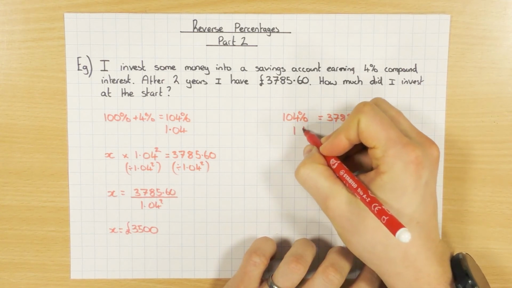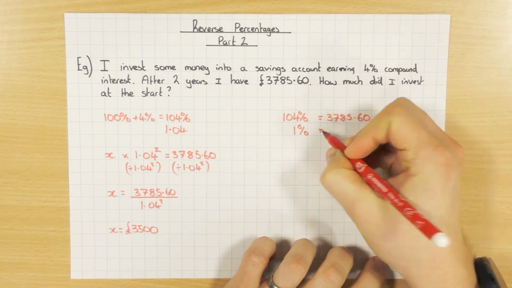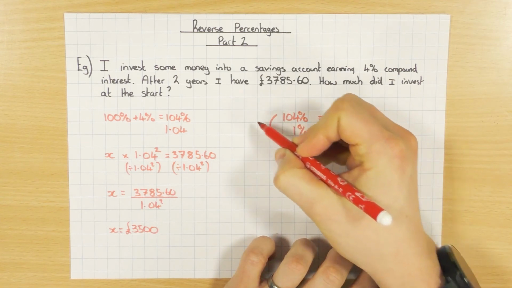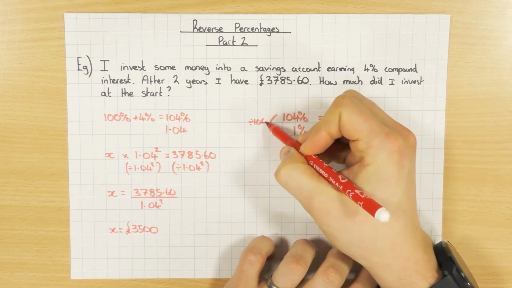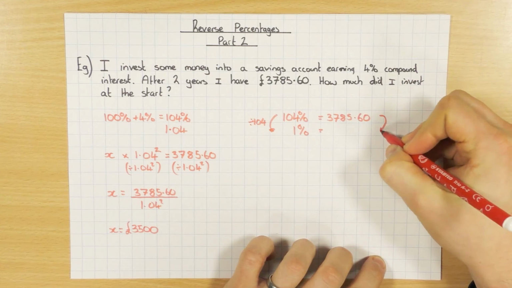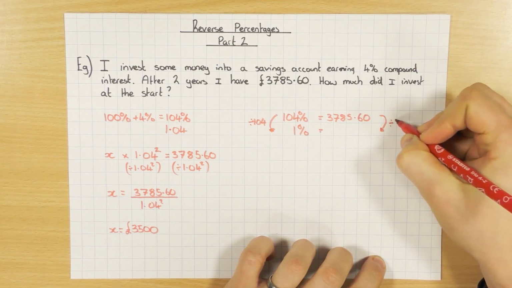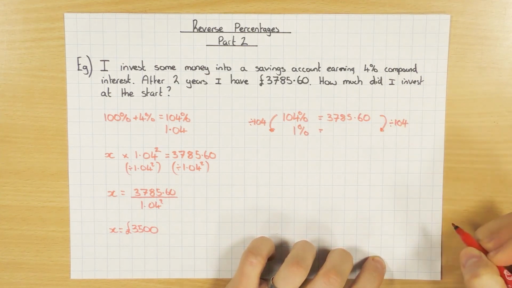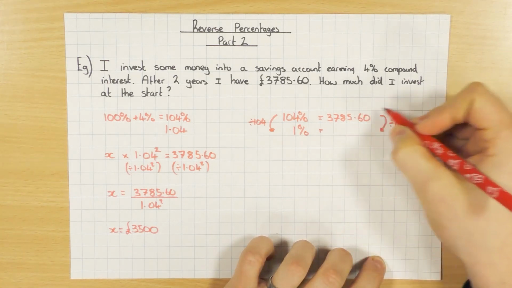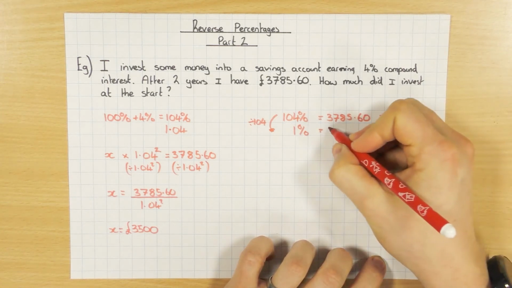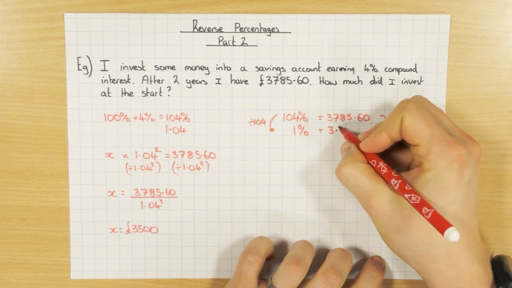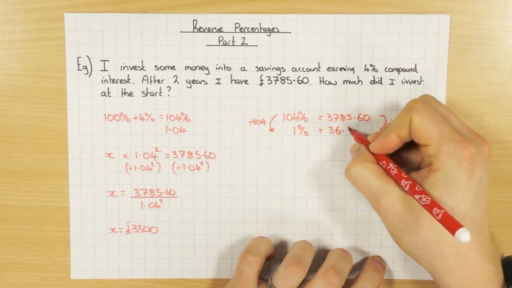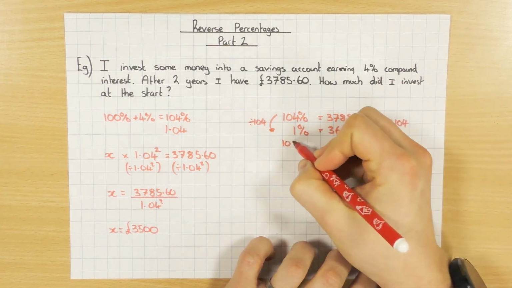But to do that, we find out what 1% is. And we do that by dividing by 104, but make sure you do it to both sides, like so. And if you use a calculator and do that, you will have 36.4, and then you can go 100%.